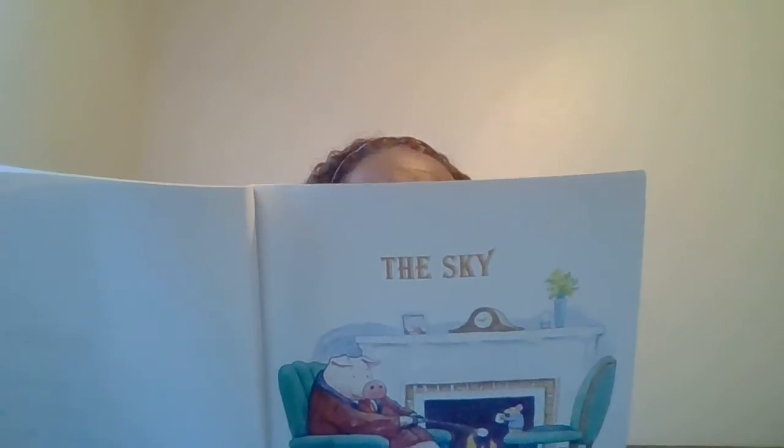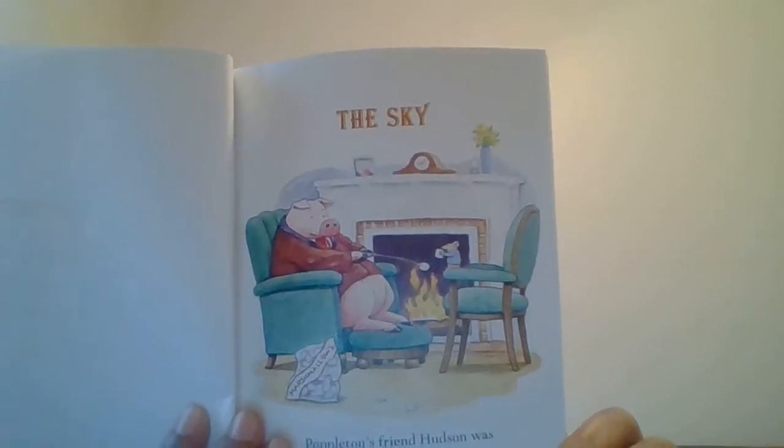Poppleton Every Day. So the story we're going to read on this side is going to be about what? The sky. So here we go. The Sky. Poppleton's friend Hudson was visiting overnight. Let's go look at the sky, said Hudson.